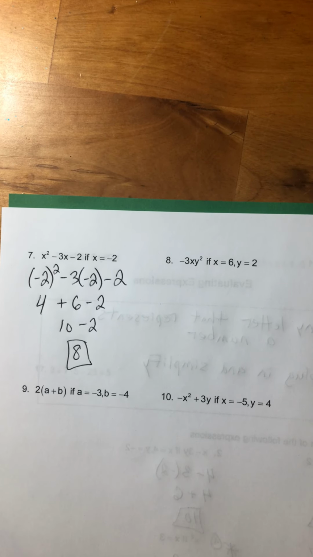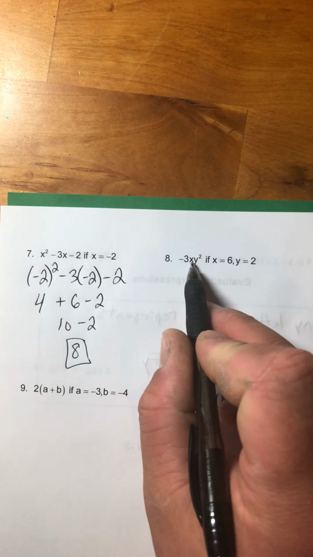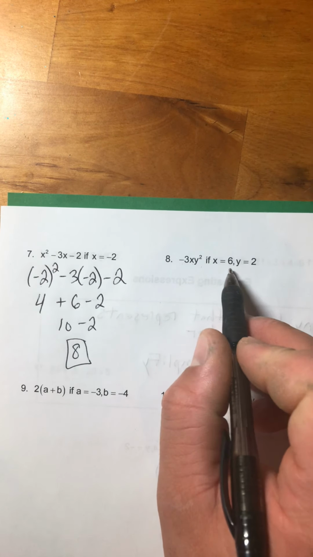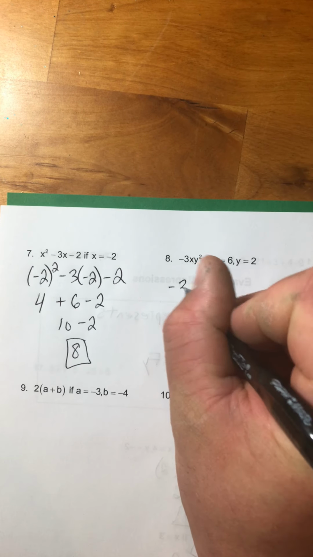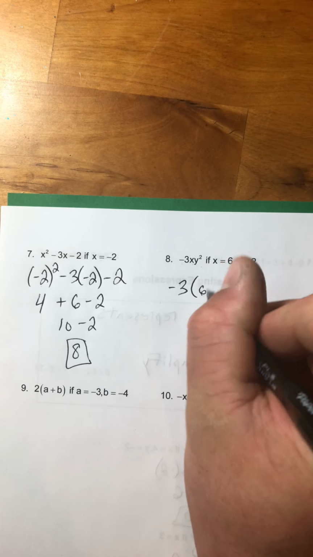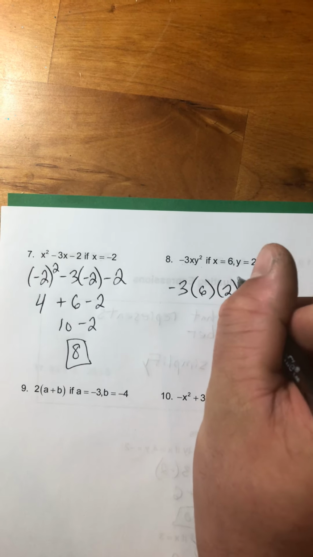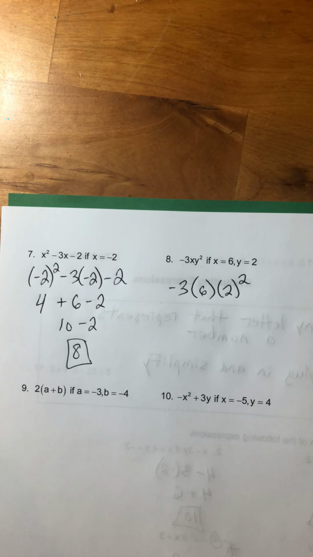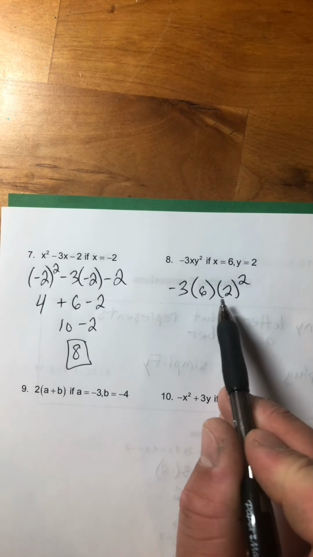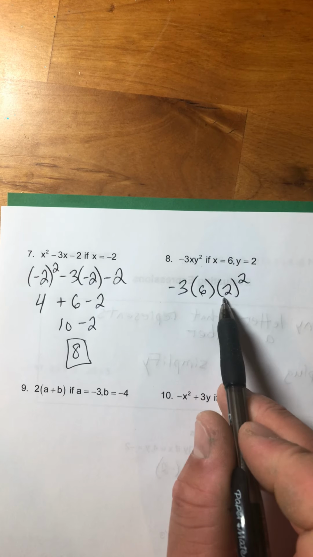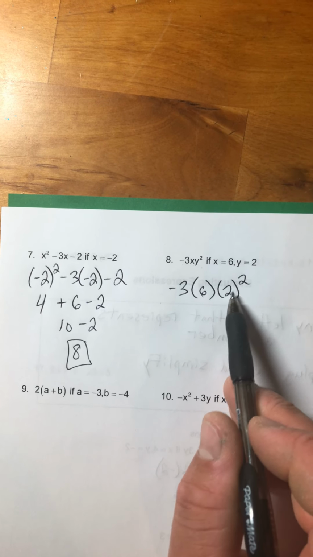All right, number 8. More of the same. This is negative 3xy squared. It's all multiplied together. X is 6, y is 2, so let's write it out. X is 6, y is 2, which is being squared. So follow your PEMDAS. You see parentheses. There's nothing going on in those parentheses, though, so you can skip that part. Go to exponents. 2 squared, right?